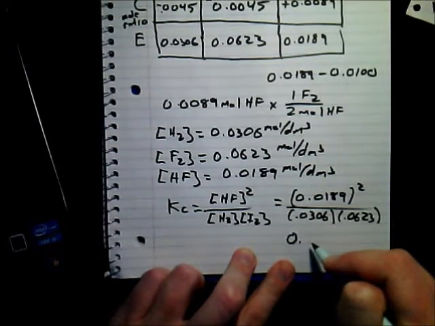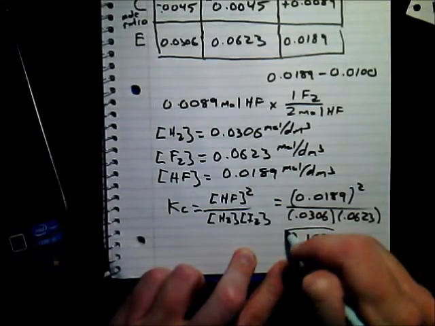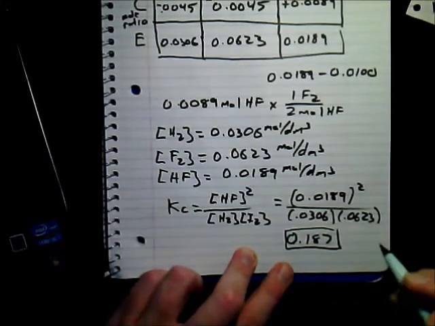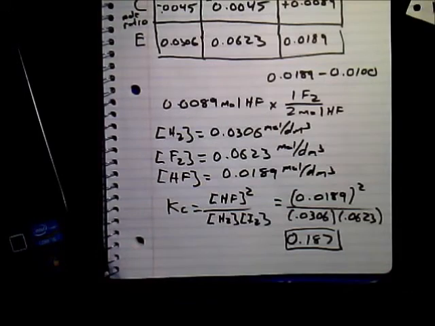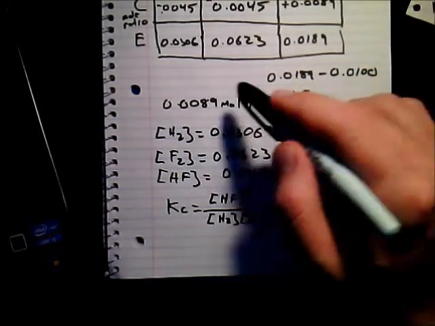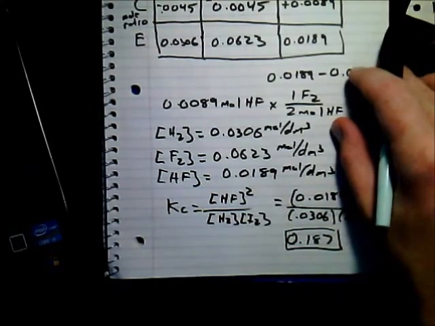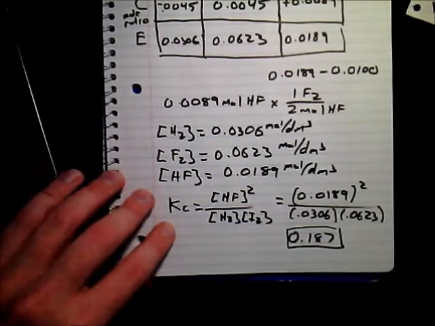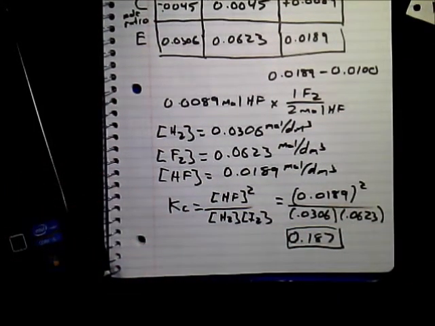And we get 0.187. Unitless value makes sense. There's considerably more product around than reactant at equilibrium. So our answer kind of makes sense, and it seems like everything worked out. So what I'd like you to do right now is see if you can give number 3 a try.